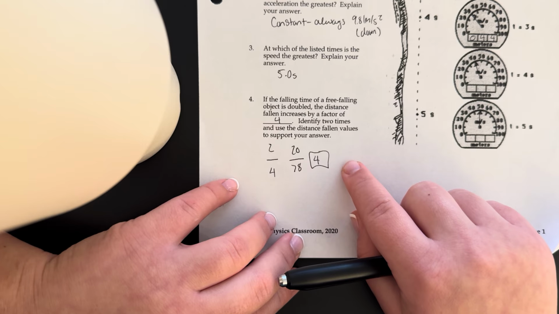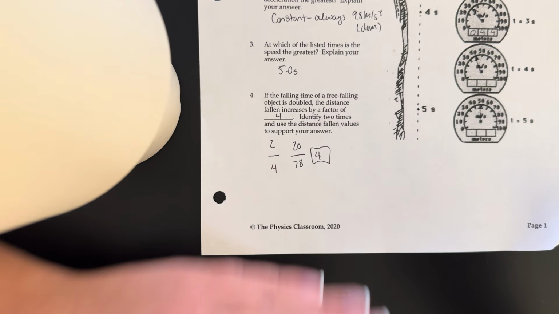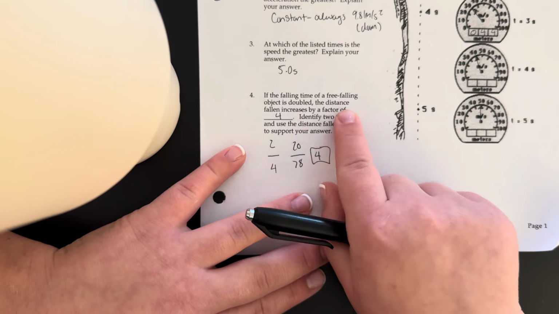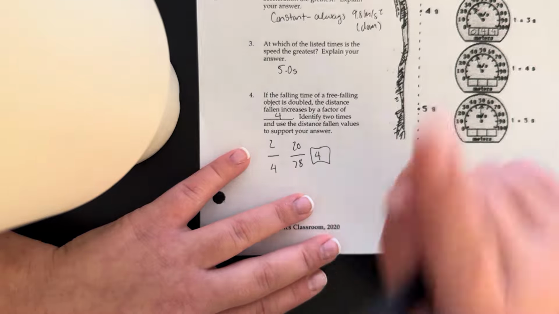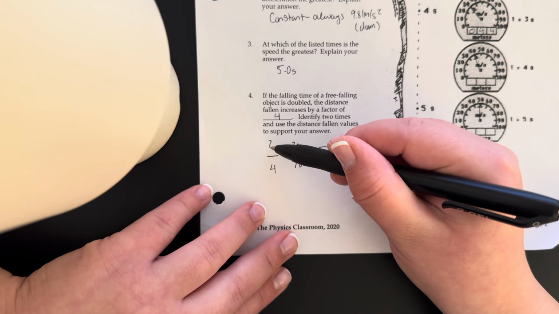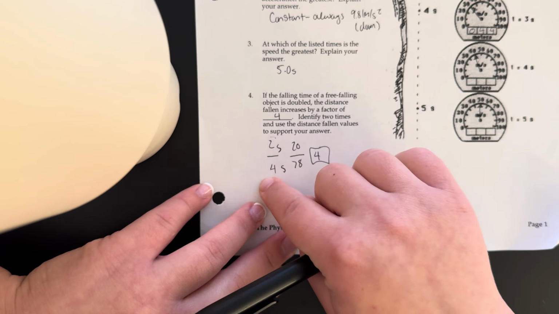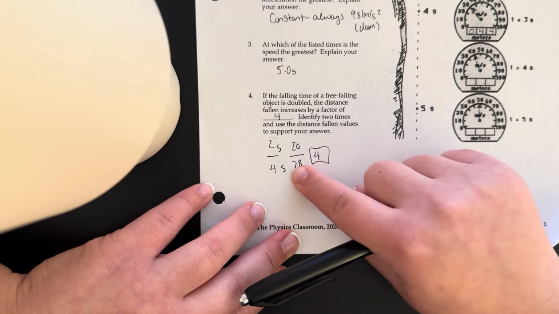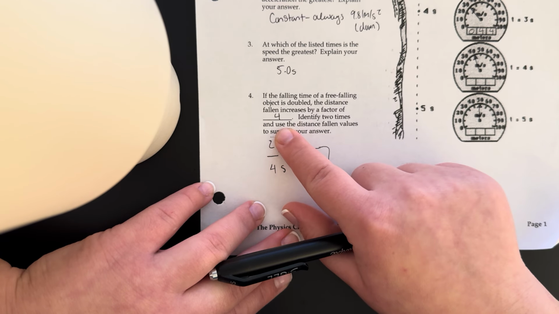Number 4, we're asked to compare some of these variables to figure out what kind of relationship time and distance have for a falling object. Well, I saw that as we moved from 2 seconds to 4 seconds, so time doubled, our distance increased by a factor of 4.